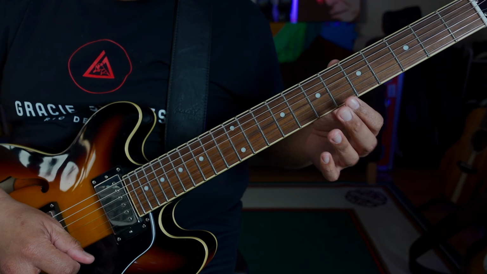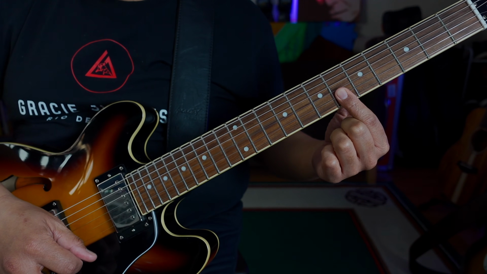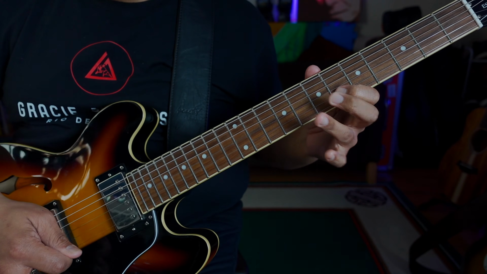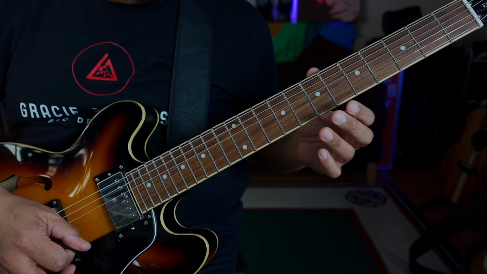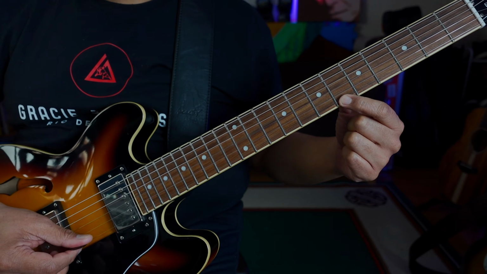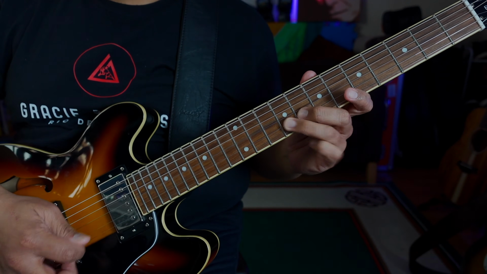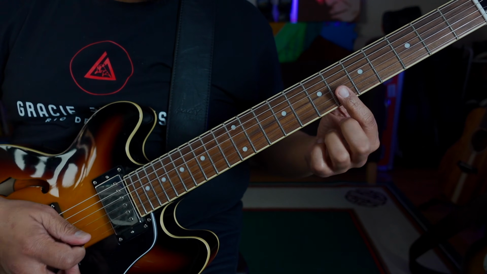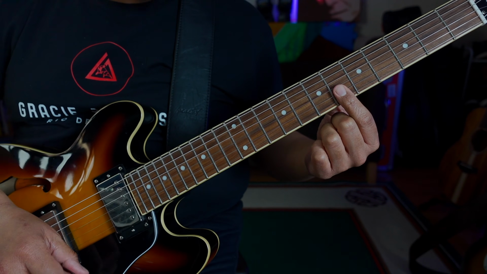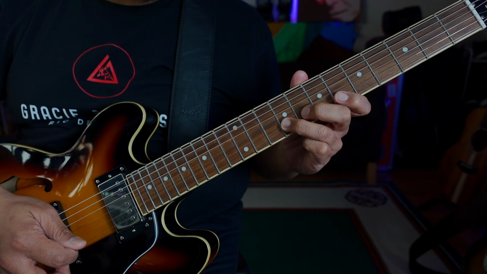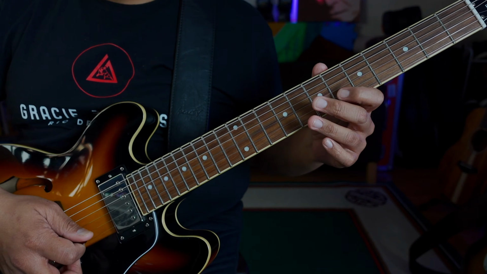Alright, next bit. So as I said, that last hit that we had is the beginning of the next section, so I'm going to start with that. Okay, so that's just going to be essentially playing this note here and going down the Mixolydian scale. So that's the first bit, and then on the B string we're going to play the 9th fret, 8 and 6.